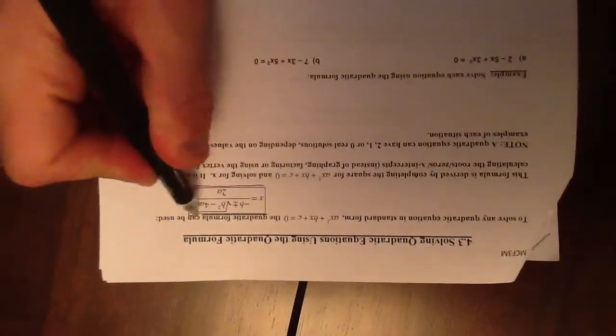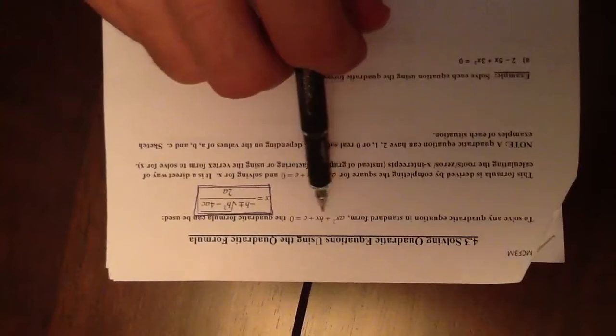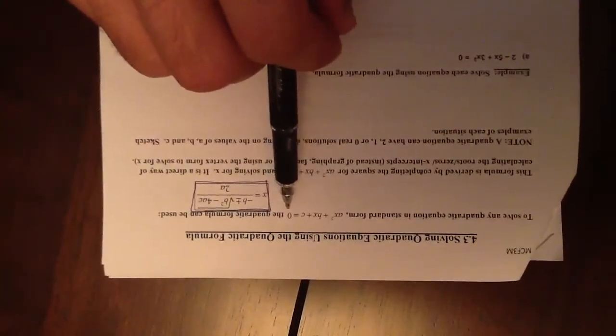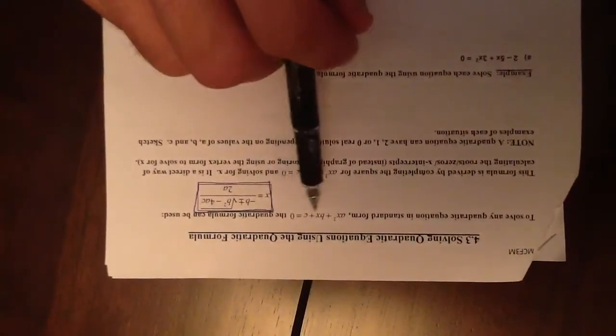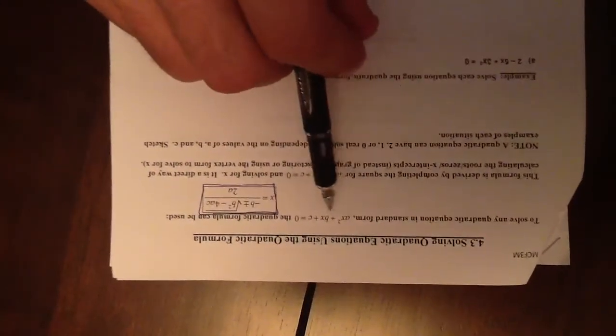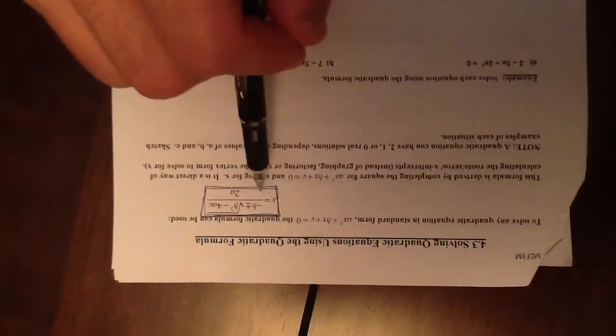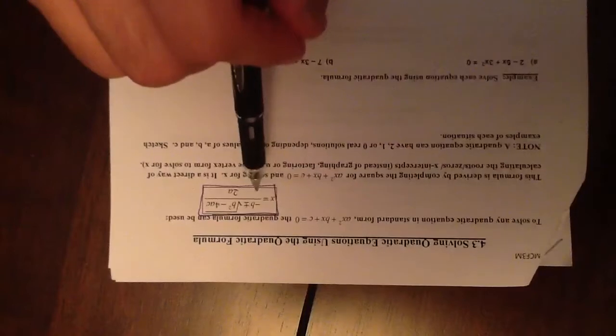So let's take a look at 4.3, solving quadratic equations using the quadratic formula. You have to memorize this formula right here. This formula says to solve any quadratic equation in standard form. If it's given to you in standard form equals 0, again, when y is equal to 0, you're trying to figure out the x-intercepts. In order to figure out x-intercepts when this parabola equals 0, the quadratic formula can be used, and it will give you the answers immediately.